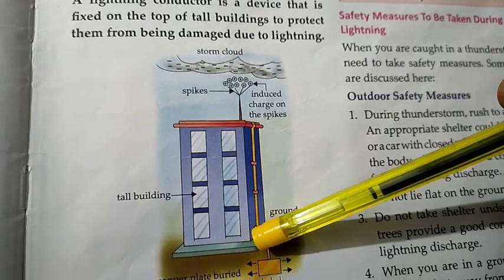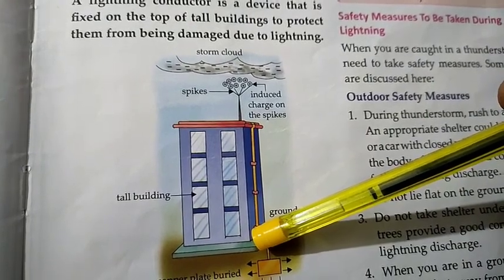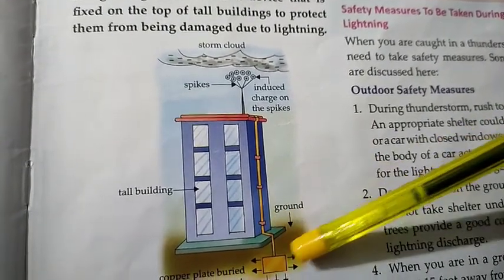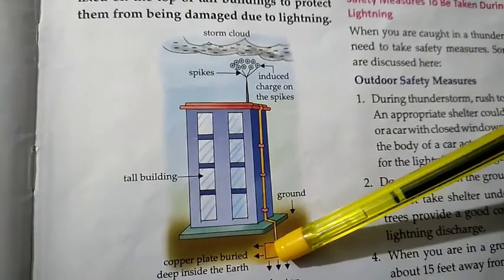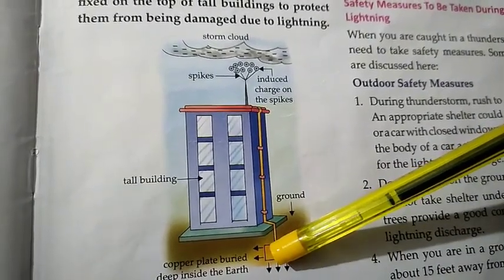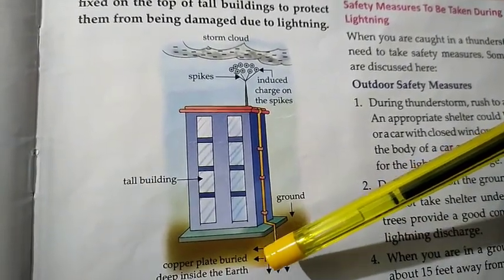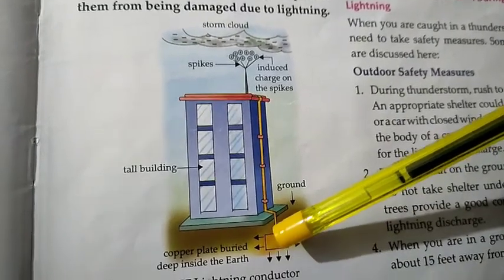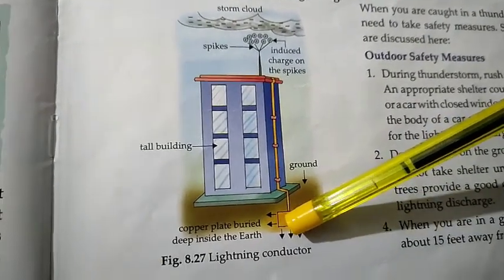Then the lower end of the rod is connected to a metallic plate which is usually made of copper, and this copper plate is buried deep inside the earth to provide a good connection.